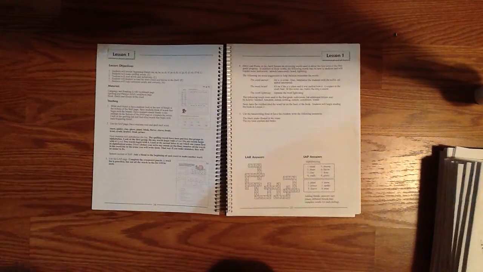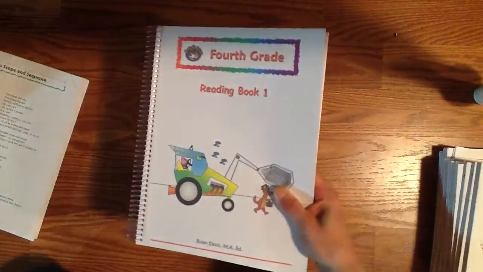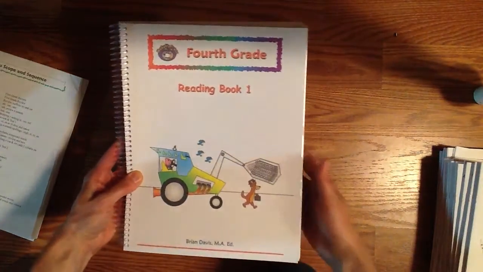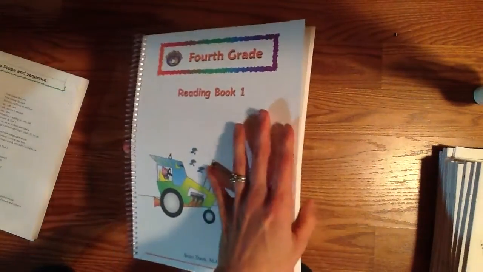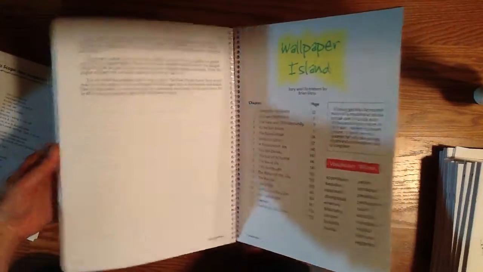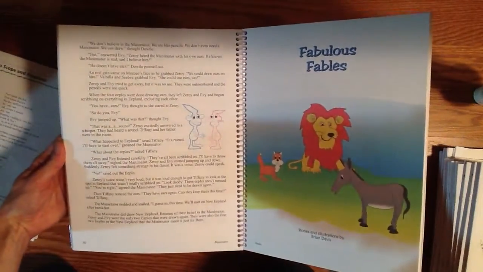All right, so finally, let's take a look at a 4th grade set. So in the 4th grade, all your reading text is going to be in one spiral notebook. So this is where your reading portion will come from.